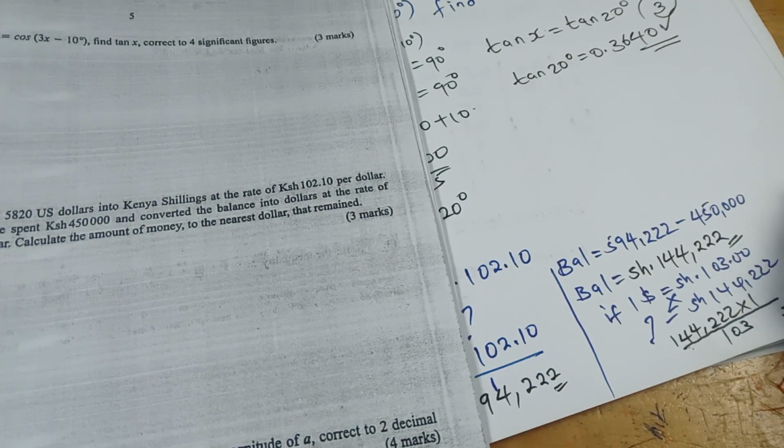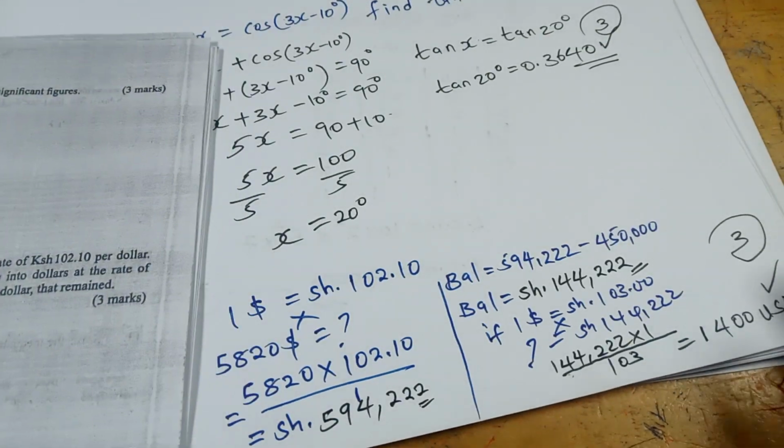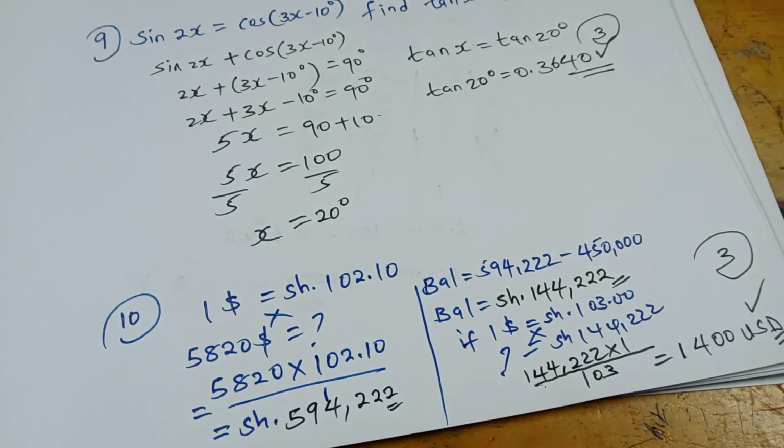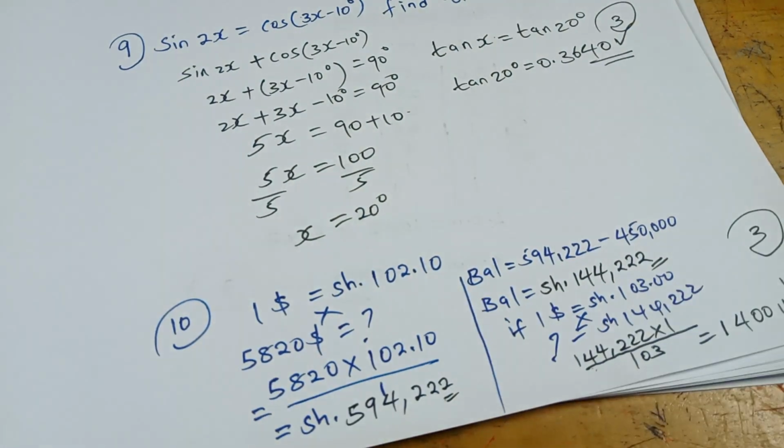By doing that, you get your 3 marks. So you get 1,400 US dollars.